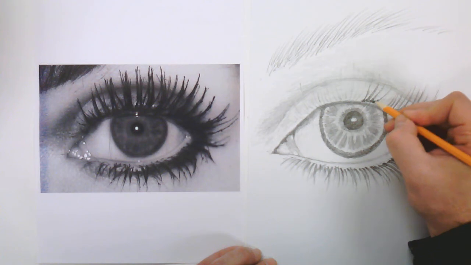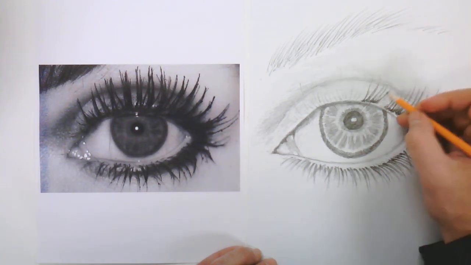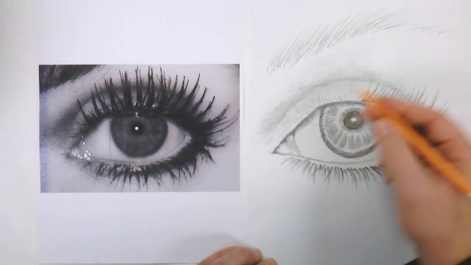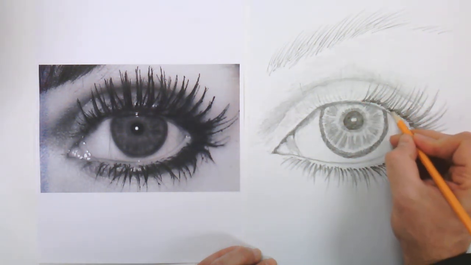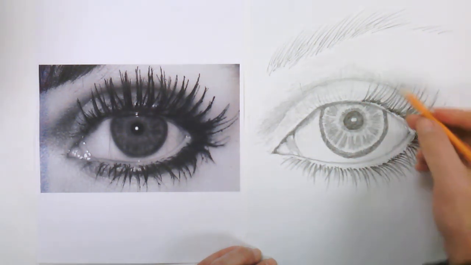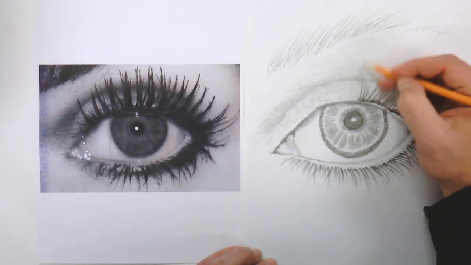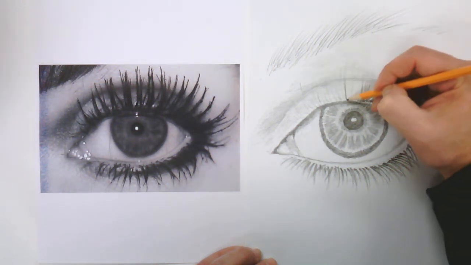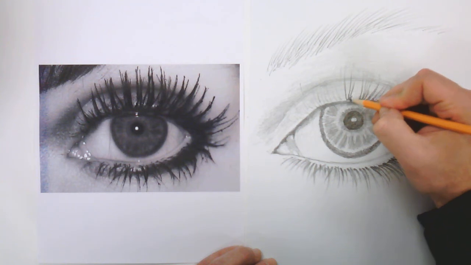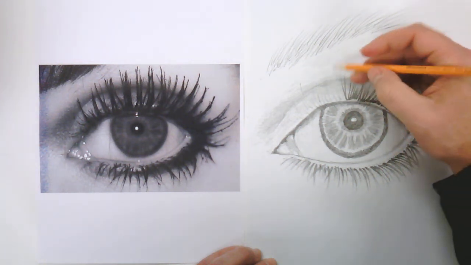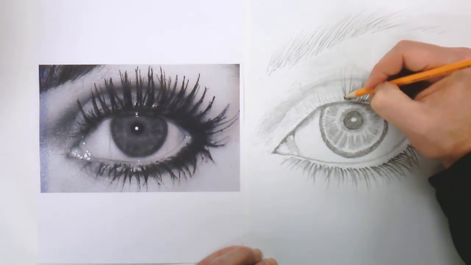But my overall goal for this video was really to help you to see all the different shapes that you see in an eye, and to give you some pointers and tips that helped me in drawing eyes. And these tips and tricks you can take with you into drawing anything, really.